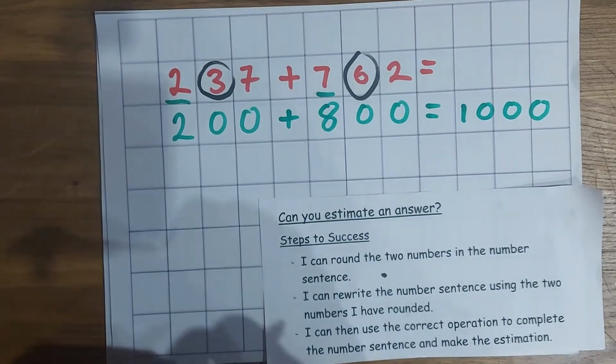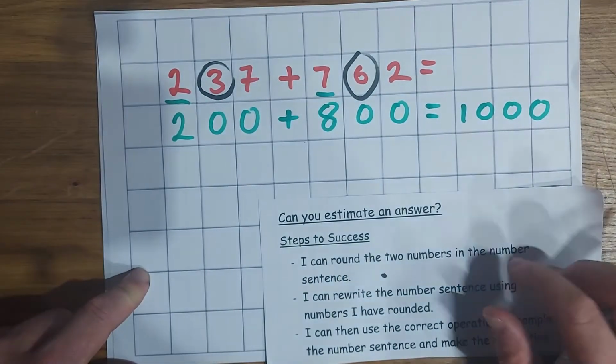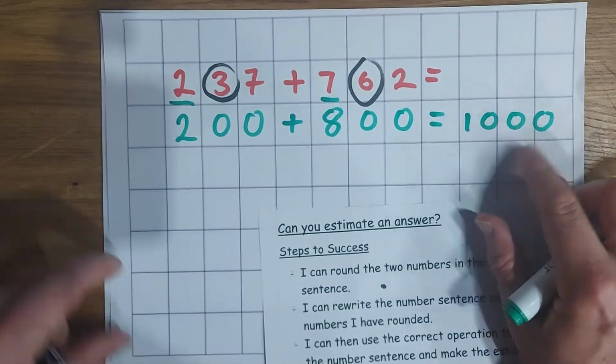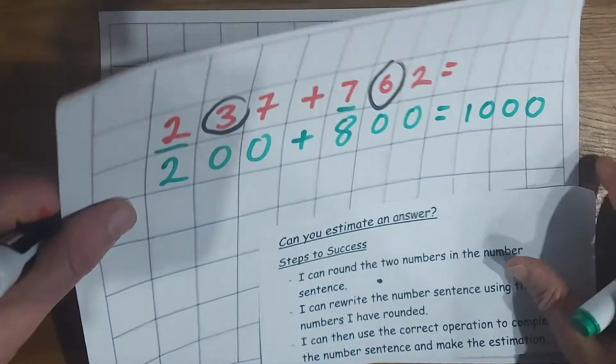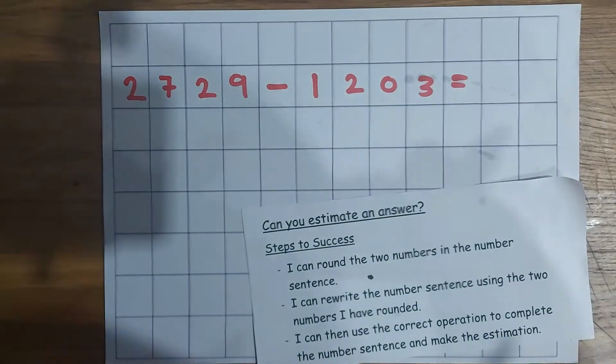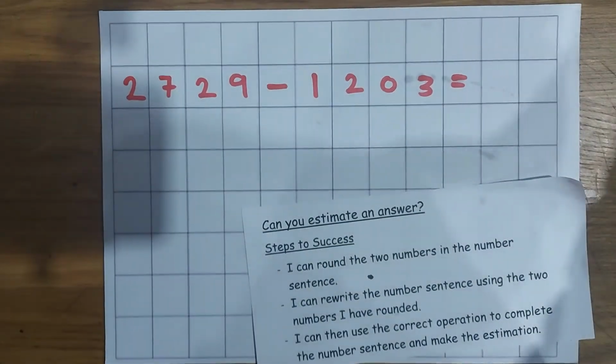That's my rough guess. And if I added these numbers together, it really wouldn't be that far from 1,000. So it's a good way to do things. Good way to check your answers or to give yourself a rough idea if you haven't got time to work it out properly.